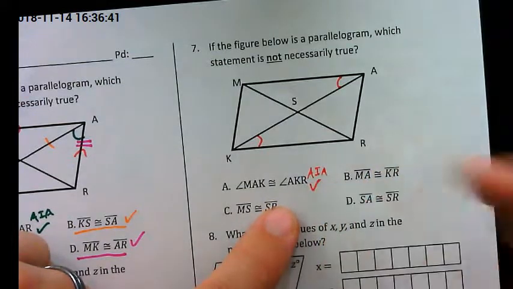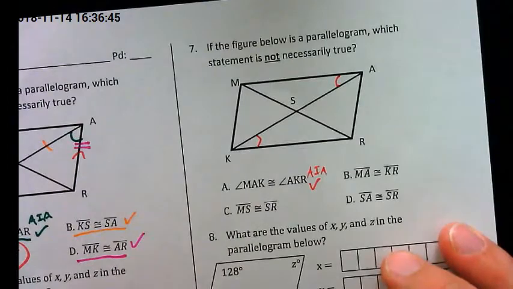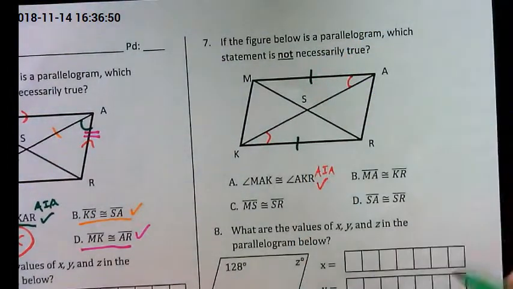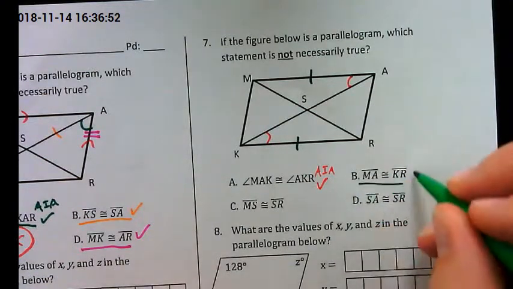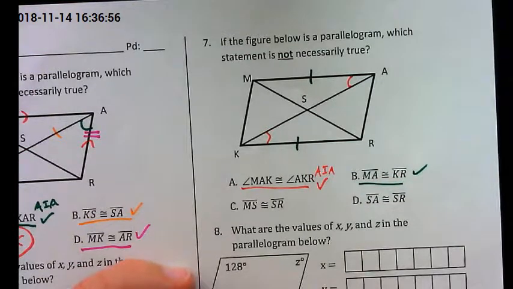Those would have to be congruent. For B, MA is congruent to KR. Those are opposite sides. Those are always going to be congruent. So that also works.